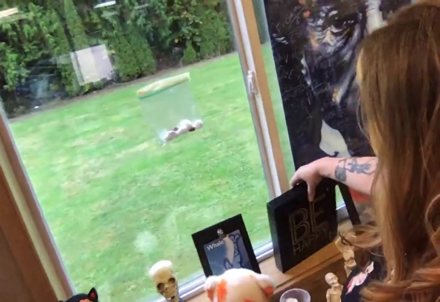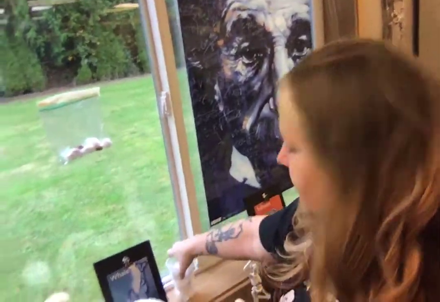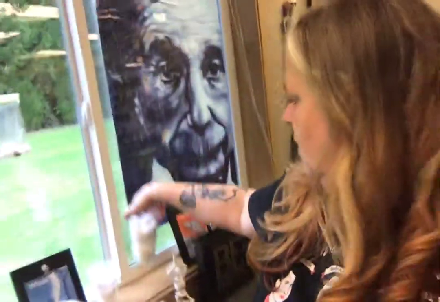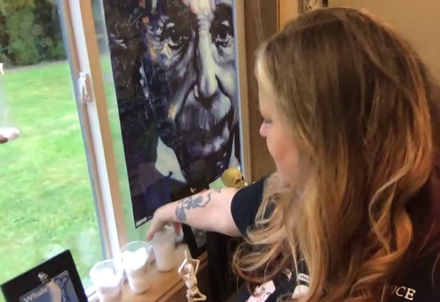Oh, I have so much stuff in my windowsill. I'll just move that out of the way. There we go. Cup number 1. Let's get cup number 2, no water. And then cup number 3, in the windowsill.